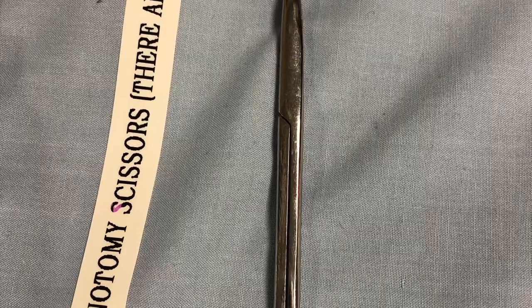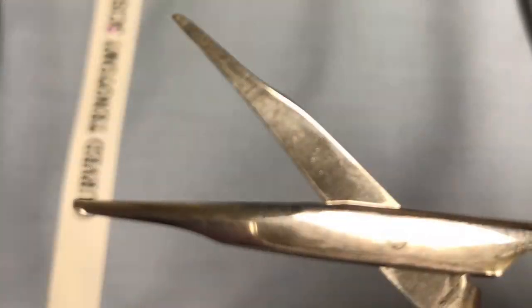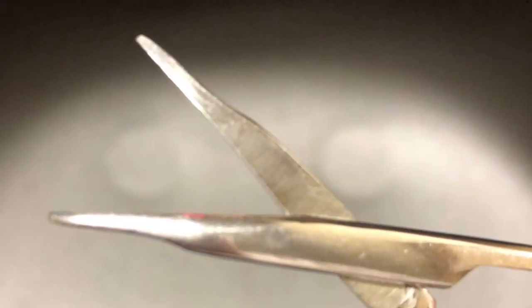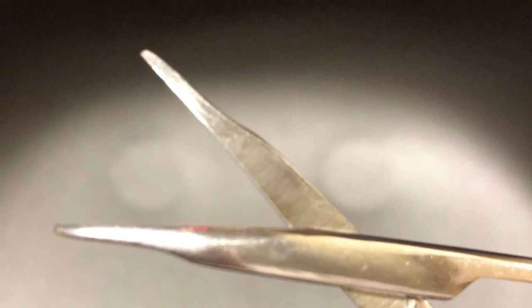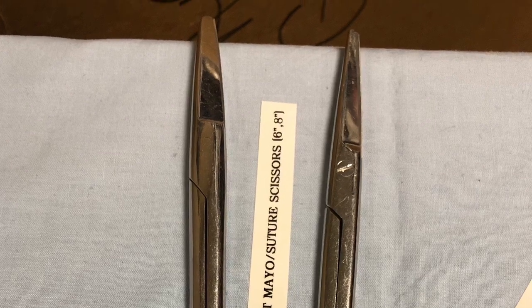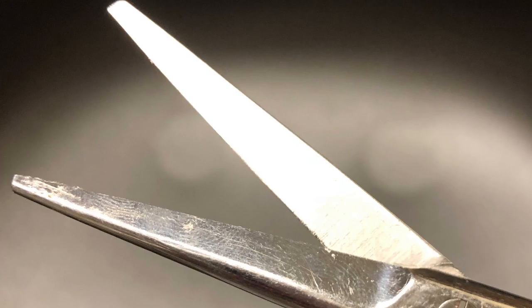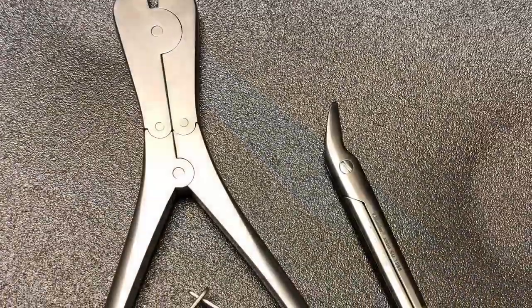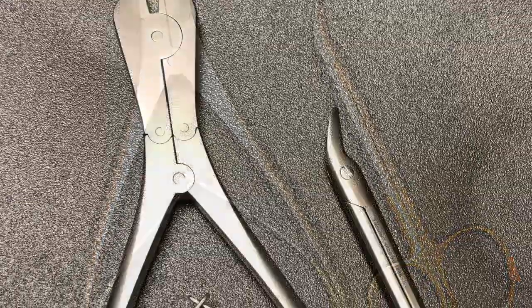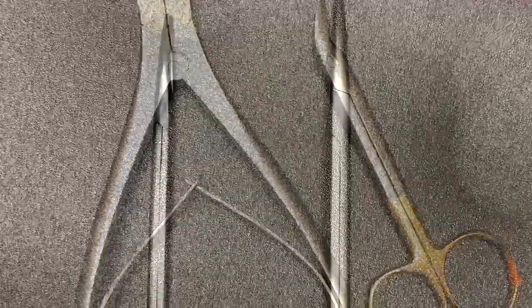Tenotomy scissors. These can be curved or straight. Ours are curved. They have tapered ends for delicate cutting needs. Straight Mayo scissors. These are also called suture scissors. They're used for cutting denser fascia tissue or thick tissue, or to cut heavy suture. Wire cutters, used to cut monofilament wire, sternal wires, or surgical pins in orthopedic surgery. The type depends on the size of the wires.